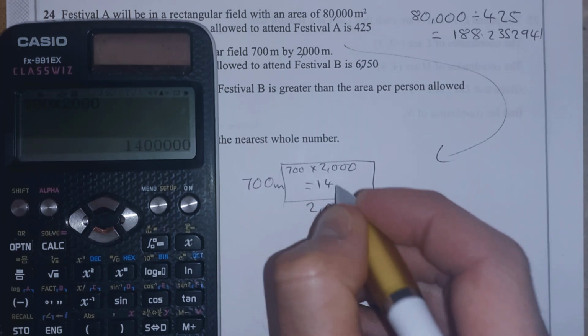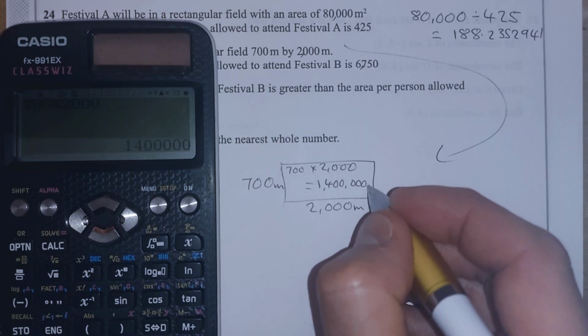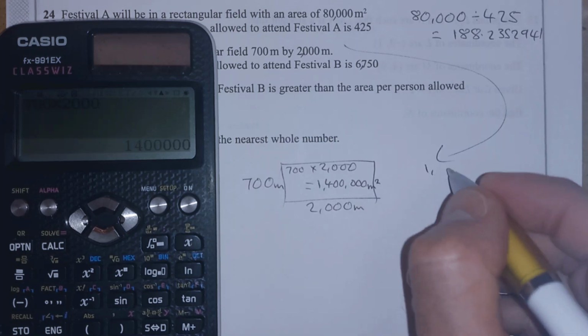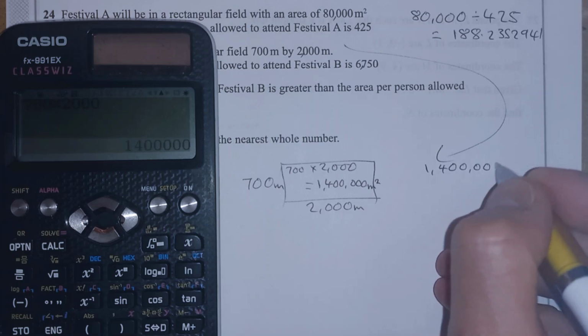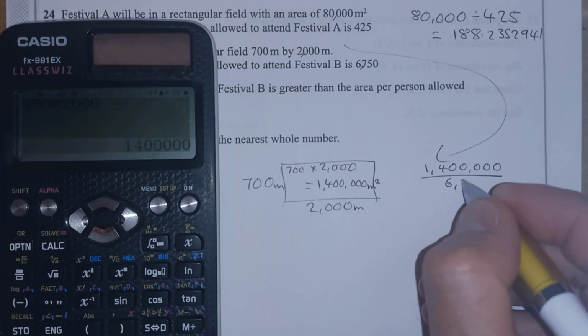Which is 1,400,000 metres squared. So we're going to want to take 1.4 million and divide that by 6,750 people.